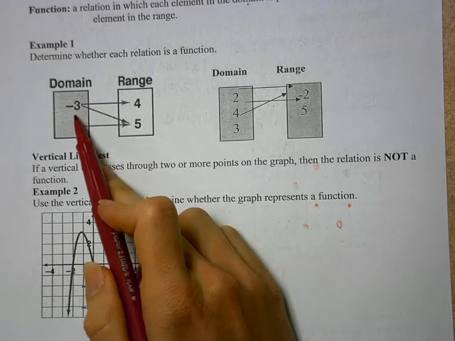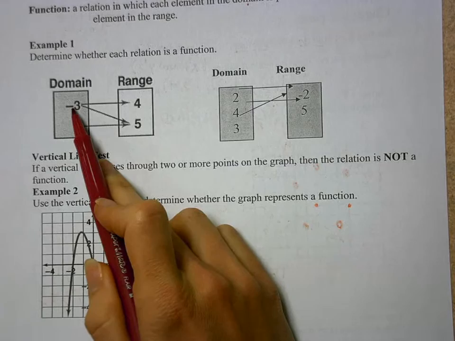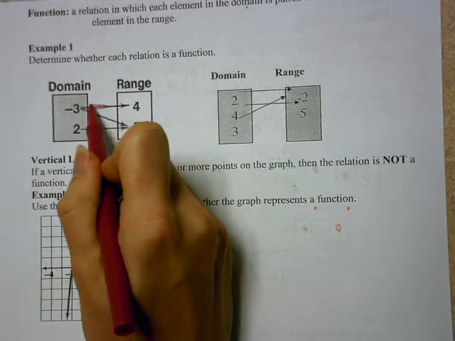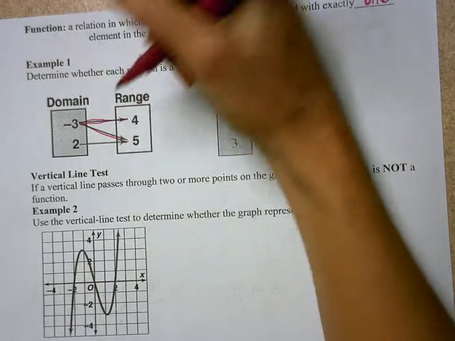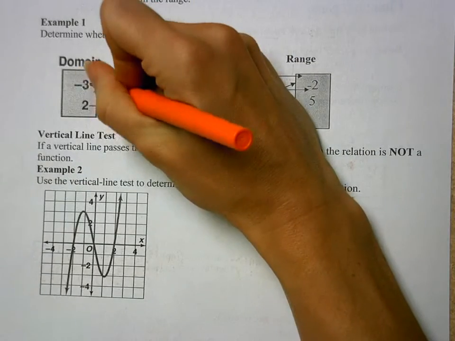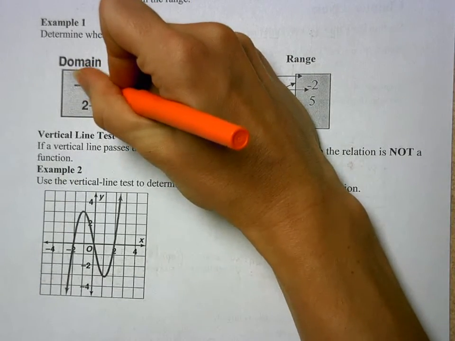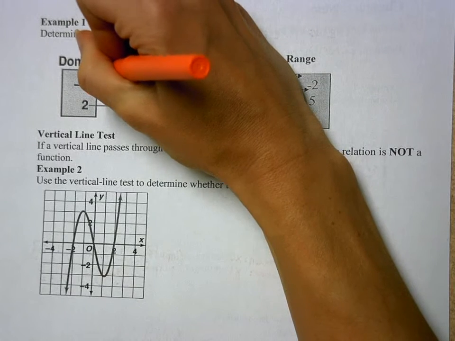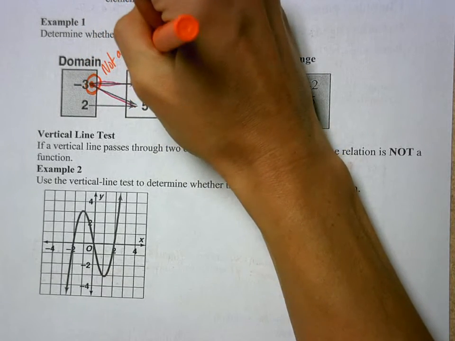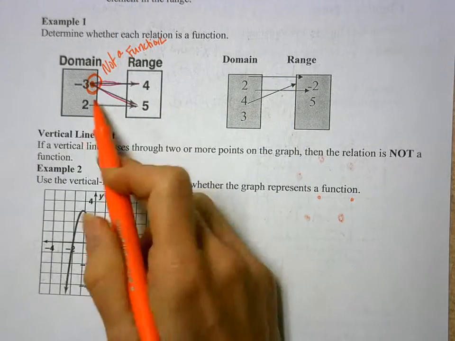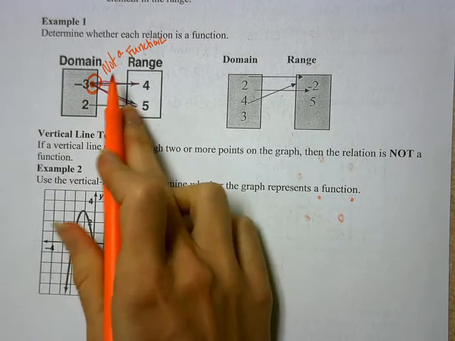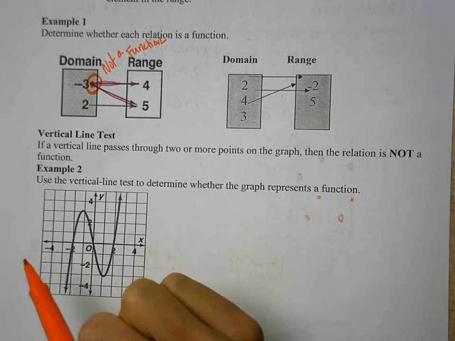Here, we have the domain x value of -3, and it's mapped to the number 4. It's also mapped to the number 5. That cannot occur in a function. So this right here, if you have 2 arrows coming from one x, this makes this not a function. A function has to have one x mapped to one y. So this here would say, no, this is bad, this does not work.